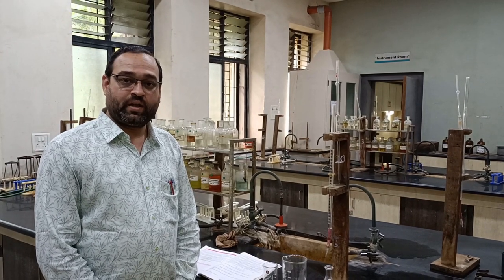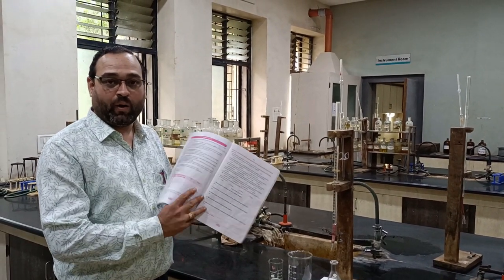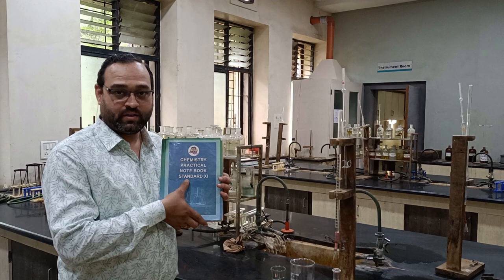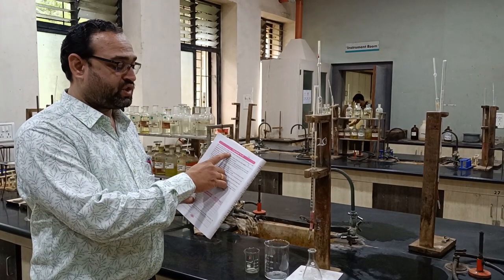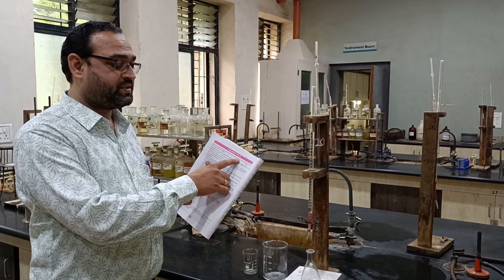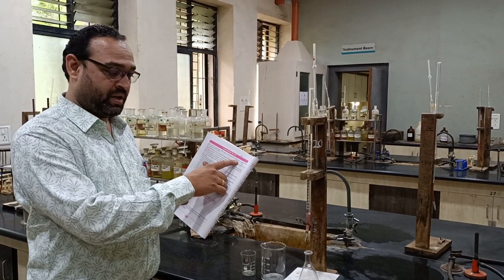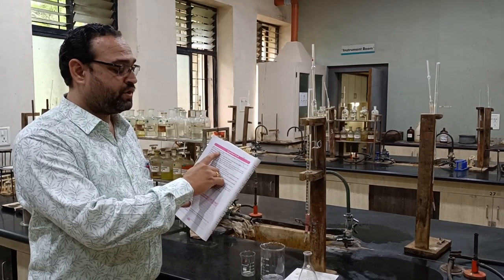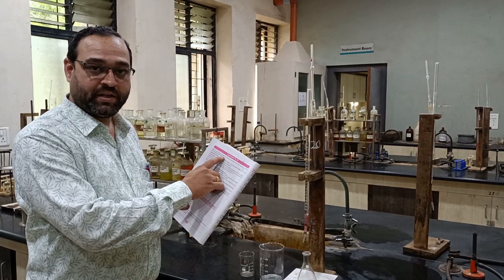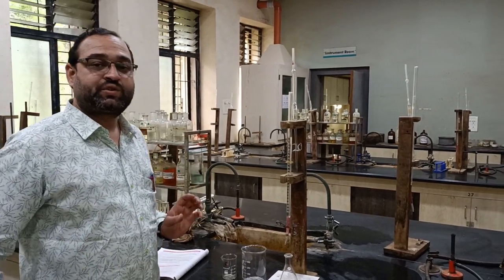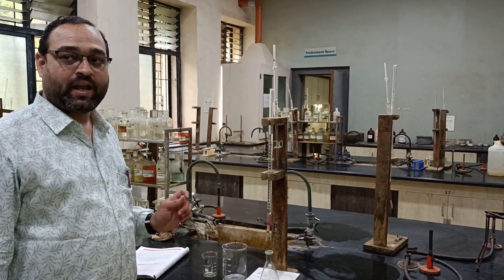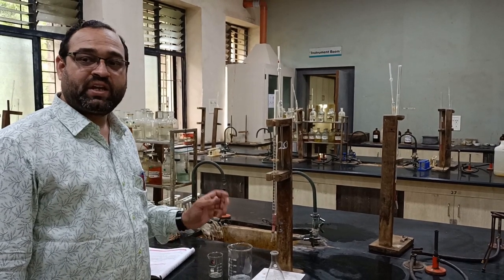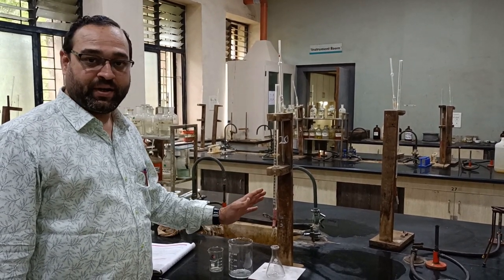Good morning friends. Today we are studying experiment number 15 of the Chemistry Practical Notebook, Standard 11: to study the pH change in the titration of strong base 0.1 molar NaOH and strong acid 0.1 molar HCl solution using universal indicator. Here we use a strong acid and a strong base, so the titration is known as a neutralization titration. In that we study the pH change in the experiment.